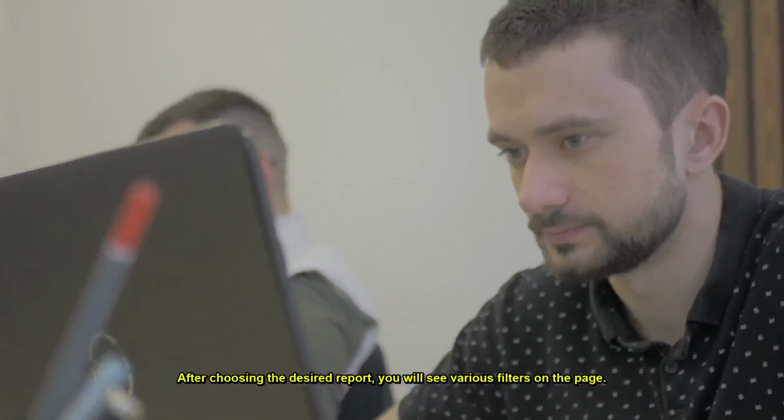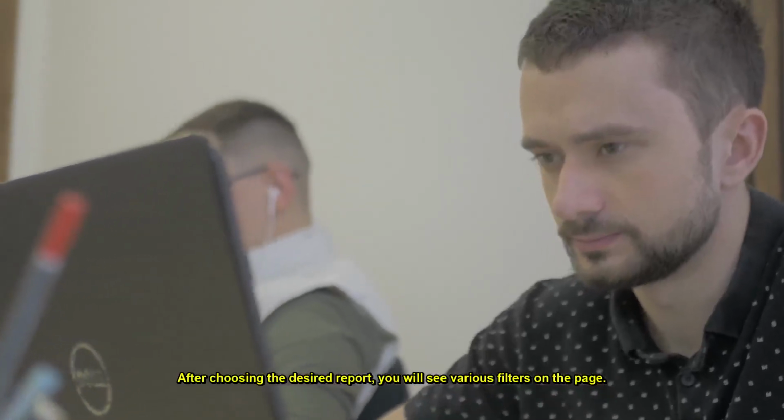After choosing the desired report, you will see various filters on the page. Use these filters to customize the data you want to include in your export. Once you've set your filters, look for the Export option, typically located at the top right of the report. Click on the Export button to proceed.